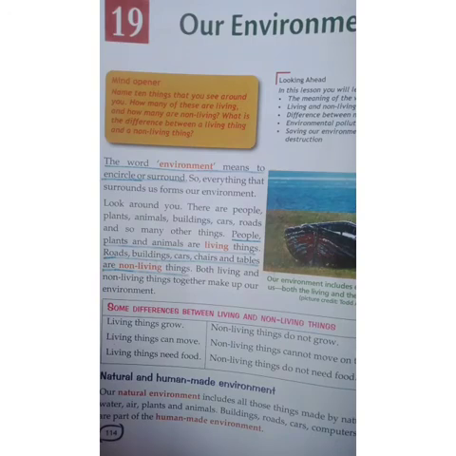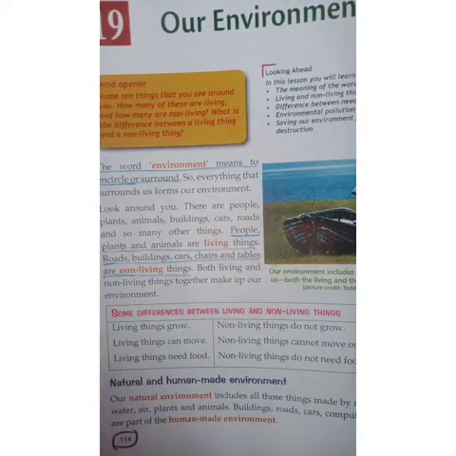So both living and non-living things together will make up our environment. Around you, you can see these living things and non-living things. Together they make our environment. To make our environment, both living things and non-living things are needed. So what is environment? Environment means our surroundings. It includes both living things and non-living things.